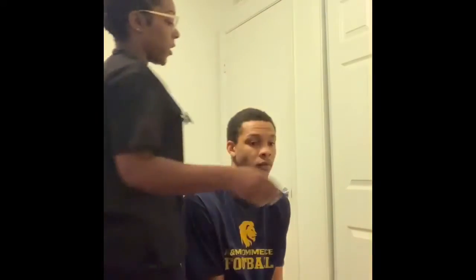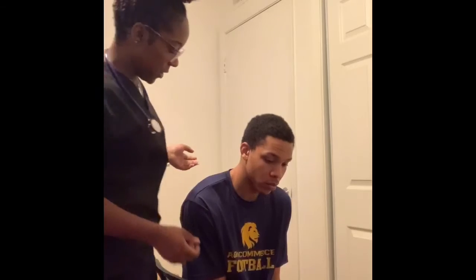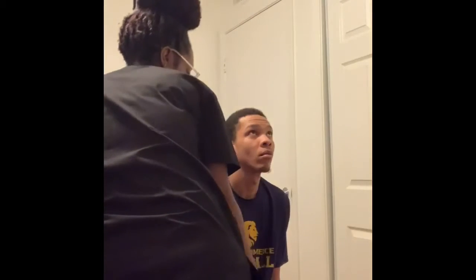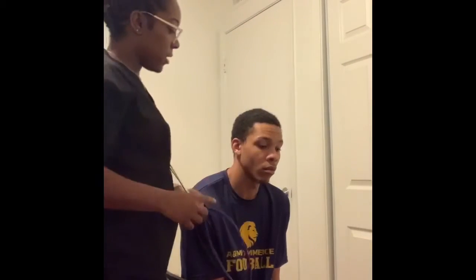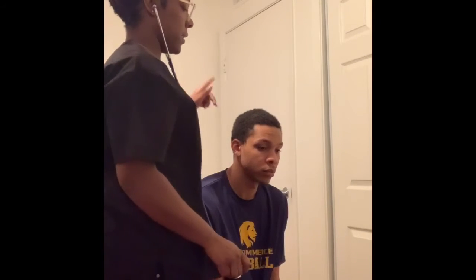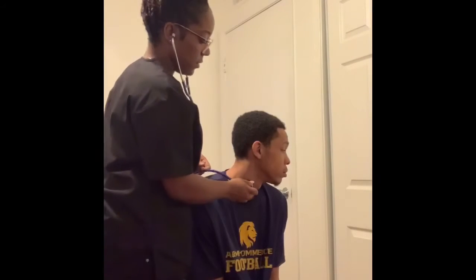Next assessment is going to be your cardiovascular system, and this is going to be your heart and your neck vessels. So first I'm just going to inspect your neck for any pulsations. The color is consistent. No bounding pulsations. Internal jugular pulsations are present. And next I'm going to auscultate your carotid arteries. What I'm going to have you do is inhale, exhale, and hold your breath. And turn your head to the left for me.